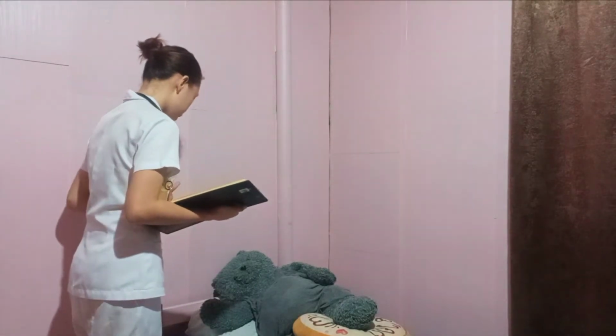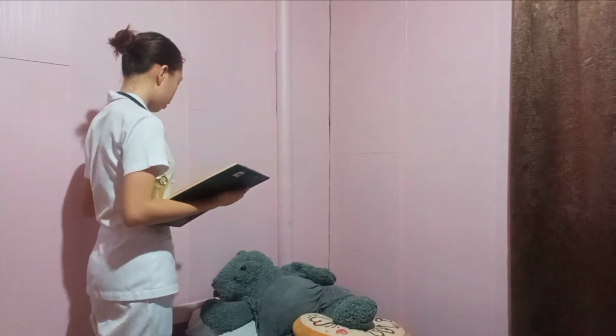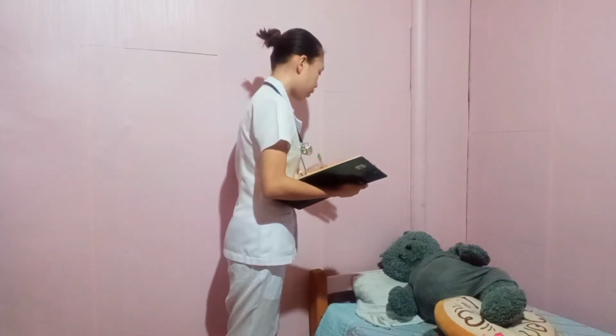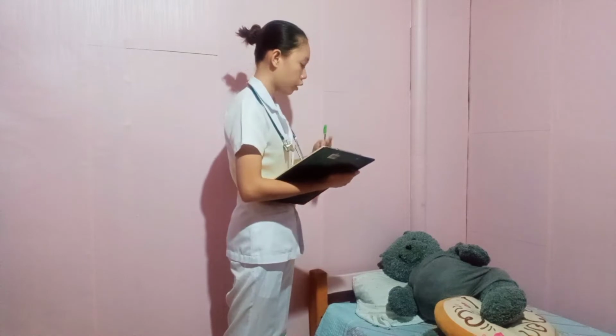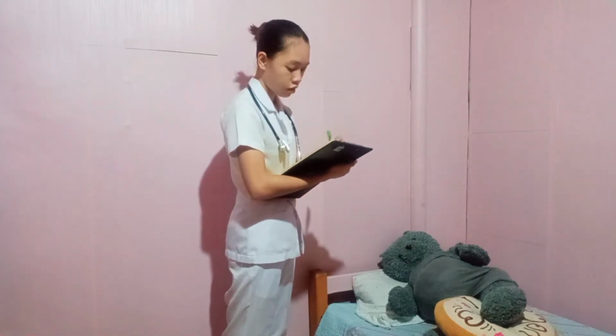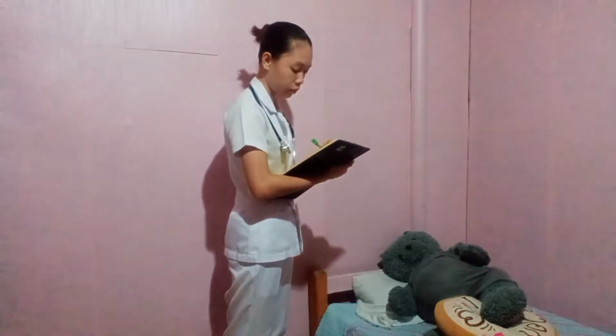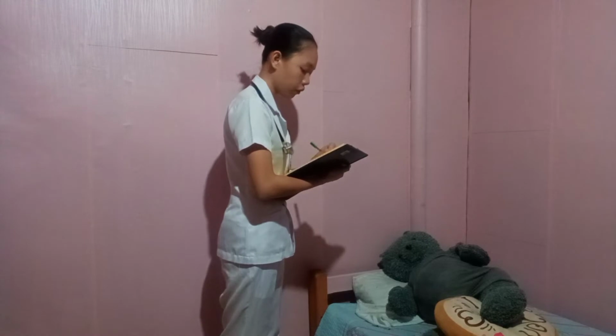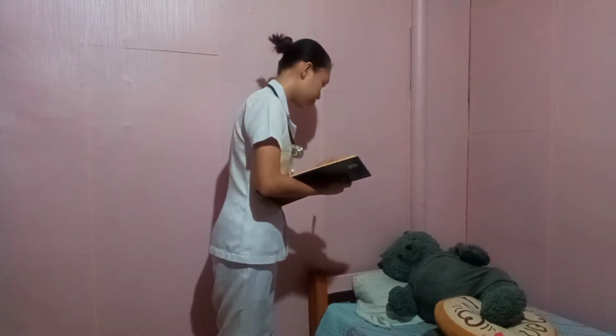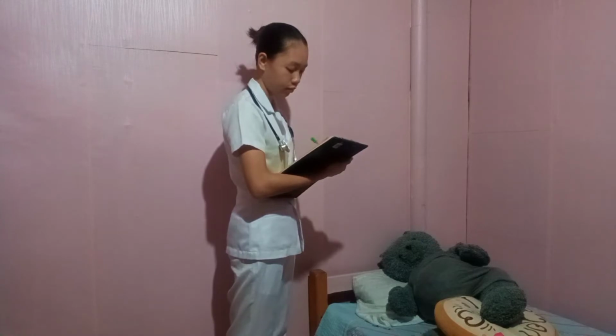The next thing to do is to explain to the client the procedure. This is done to reduce the client's anxiety during the assessment. Good day, ma'am. My name is Kevin Teroso from Davao Doctors College, your nursing student for today. So kindly state your name and your birth date, ma'am. So your name is Alexandra Venterosa and your birth date is August 16, 1997. Am I right, ma'am? Okay po, thank you.